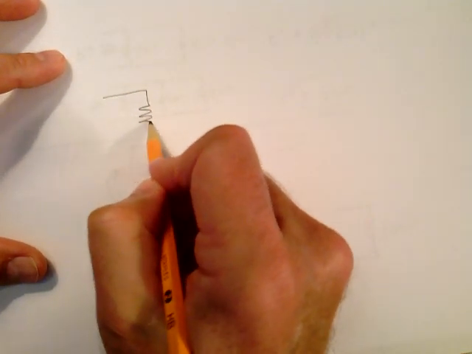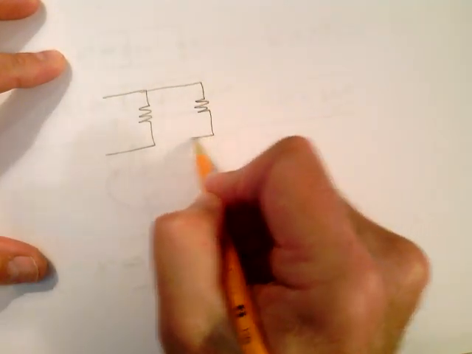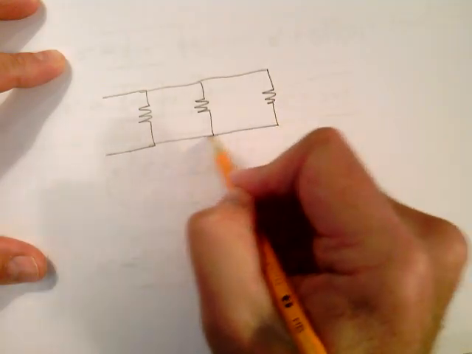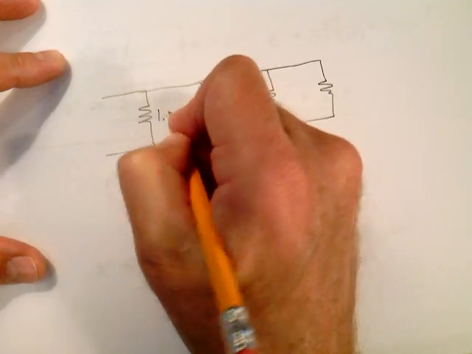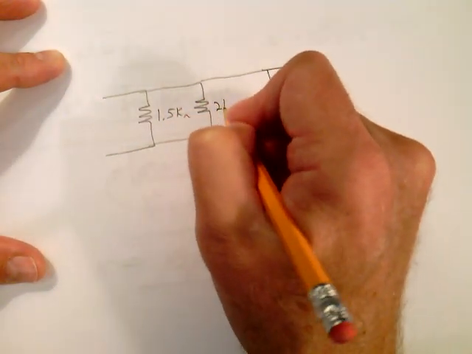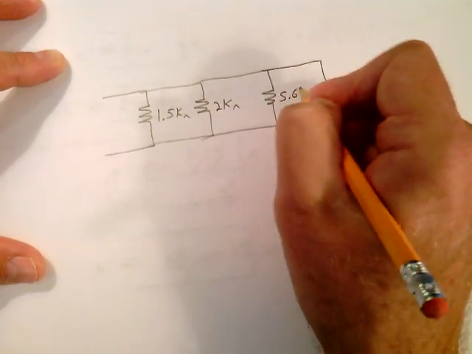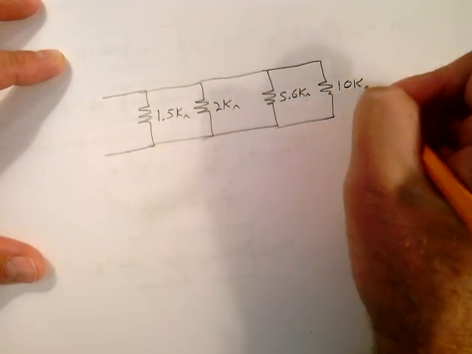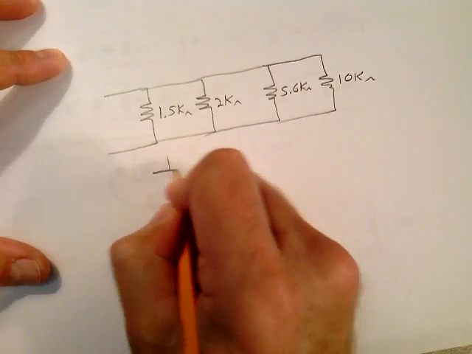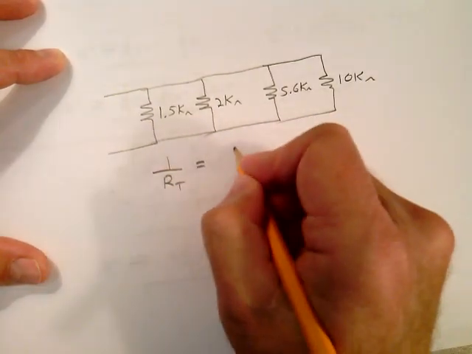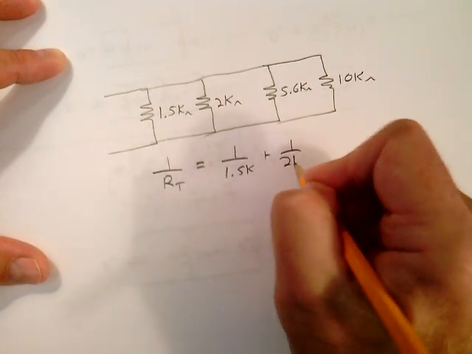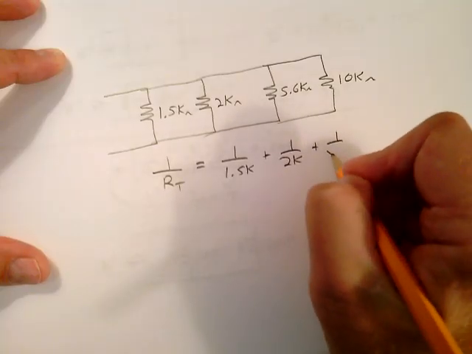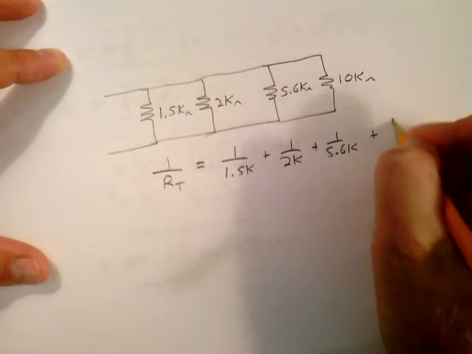What I would do, you're going to have situations like this. Let's put one more in. Let's make this 1.5 k ohms. Let's make this 2 k ohms. Let's make this 5.6 k ohms. Let's make this 10 k ohms. And I would use the 1 over RT on my calculator equals 1 over 1.5 k plus 1 over 2k plus 1 over 5.6 k plus 1 over 10k.